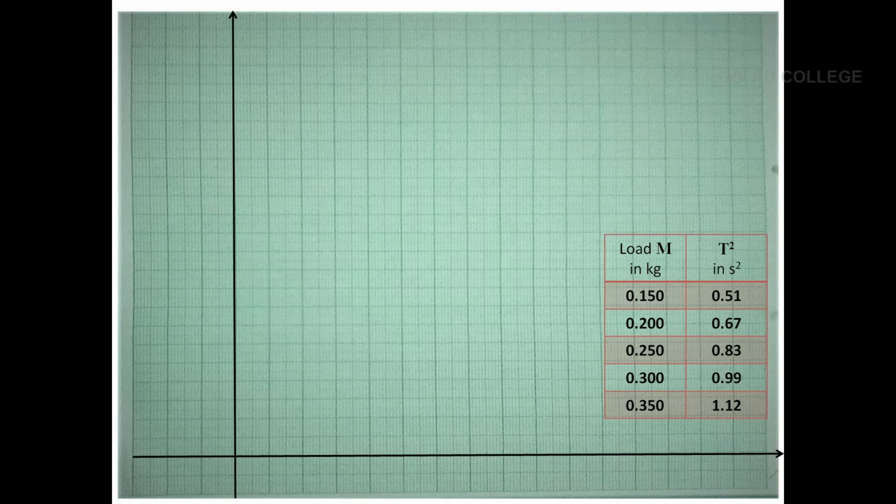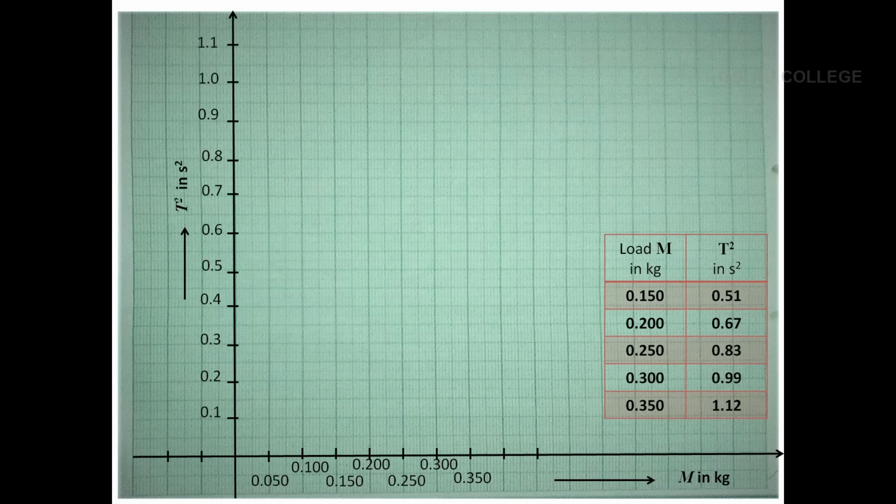I told you that along x-axis we have to consider load m in kg. Well, along x-axis for each centimeter the value is 0.050 kg. Therefore here we have 0.050, 0.100, 0.150, 0.200, 0.250, 0.300 and 0.350. Then along y-axis each centimeter value is 0.1 second square. So we have 0.1, 0.2, 0.3, 0.4 up to 1.1 along the y-axis, which are the values of T square in second square.